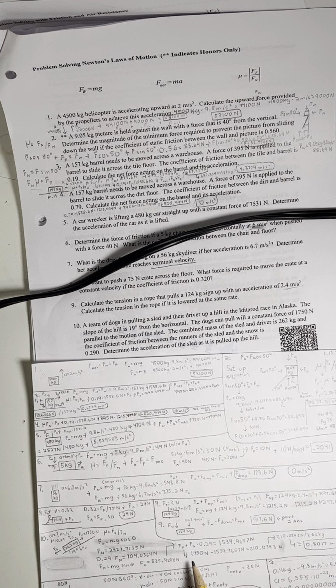equals 1,539.9657 newtons. And so we get 1,750 newtons minus 1,539.9657 newtons equals 210.0343 newtons. That's our total net force. And you divide that by 262 kilos, which gets our acceleration to be about 0.8017 meters per second squared.